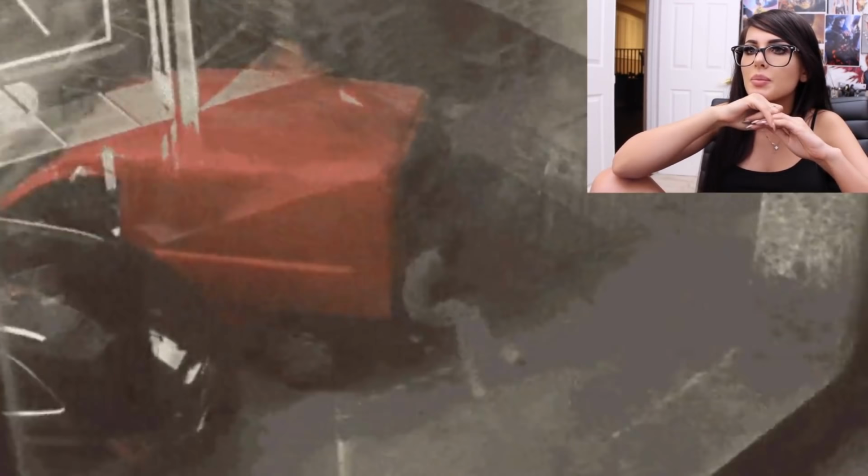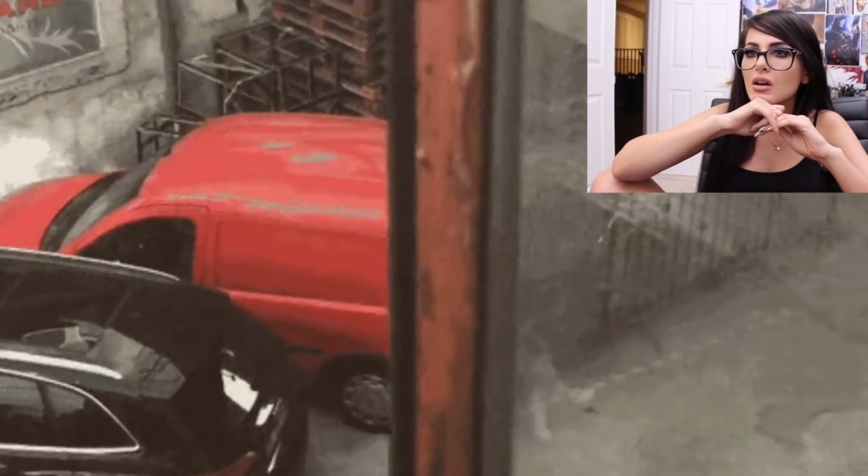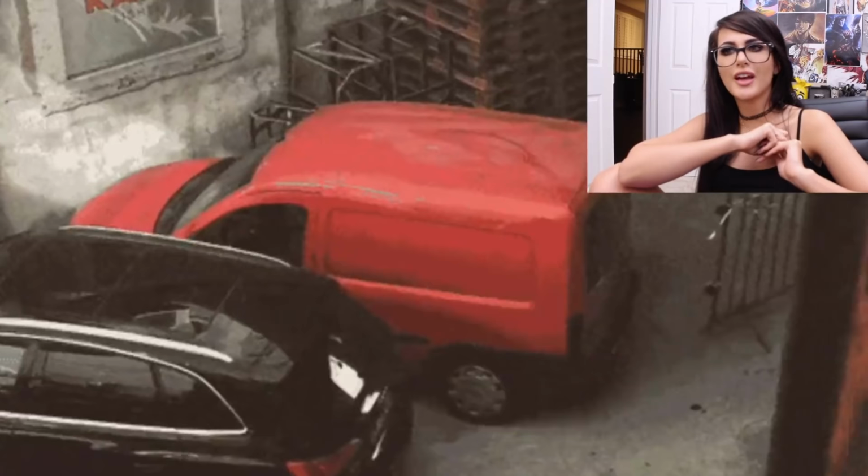So this dude, he disappears. Look at this. Look at this. What? Is it a reflection? Like behind him or something? I think it's a reflection. But yo, this is creepy. I don't know, what do you guys think?